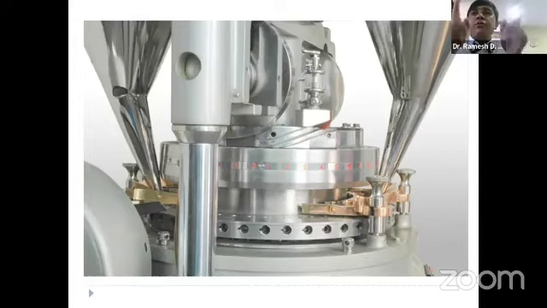One compression happens, then the other, and that's why they always follow this pattern, and hence the number of punches is odd. If the number of punches is even, two punches will come under the compression roller at a time. So the movement will be like this. It should not be like this. It should be like this. This is to manage the machine and decrease the load on the die table, and hence it has an odd number of punches.